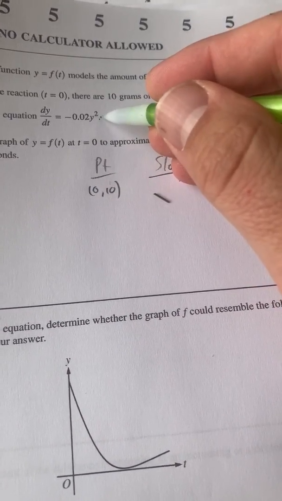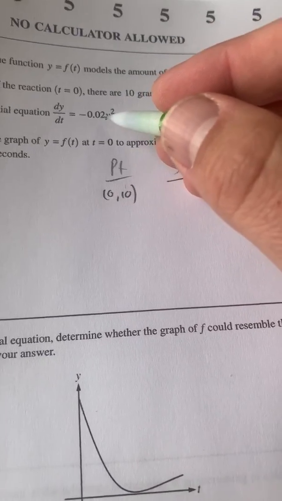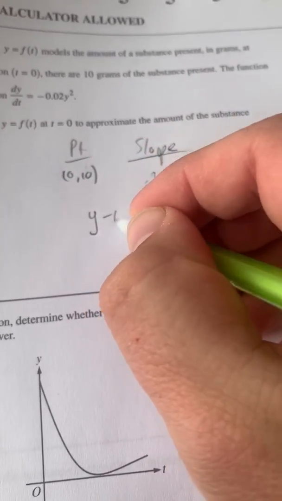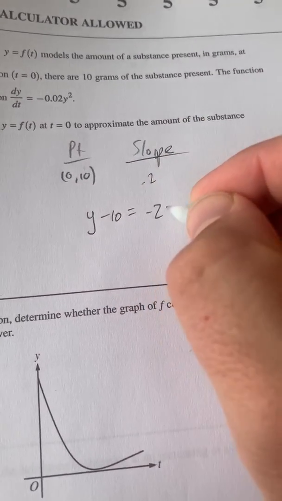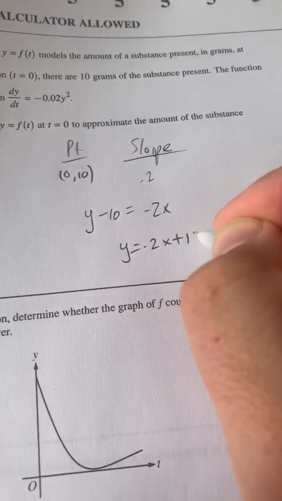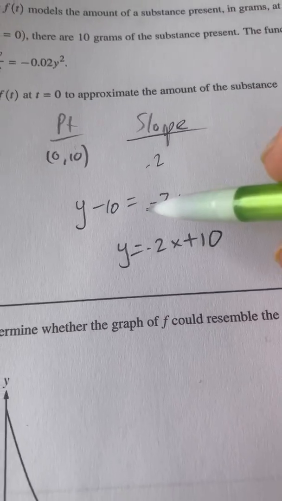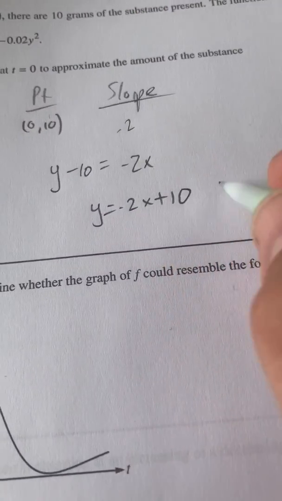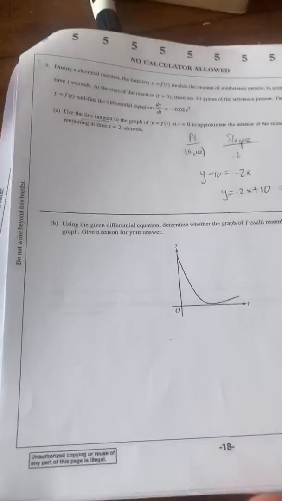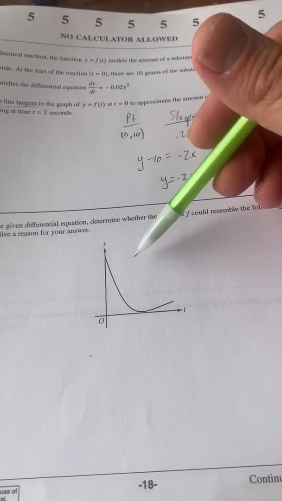So I plug in 10 for y, and I get 100, and then 0.02 of 100 is negative 2. So I get y minus 10 equals negative 2 times x minus 0. So I get y equals negative 2x plus 10. Okay, and then they want me to use this to estimate at 2. So I plug a 2 into here, and I get that there were about 6 grams at time 2 by my guess.